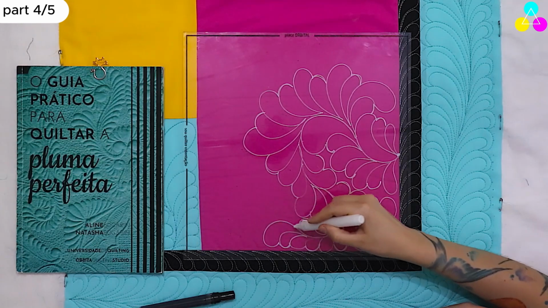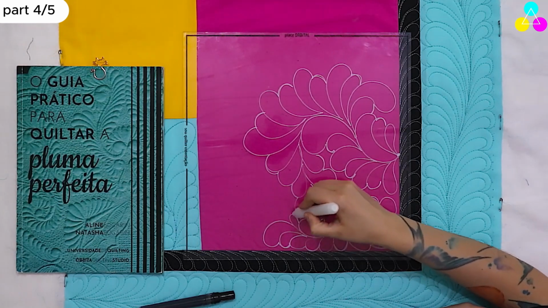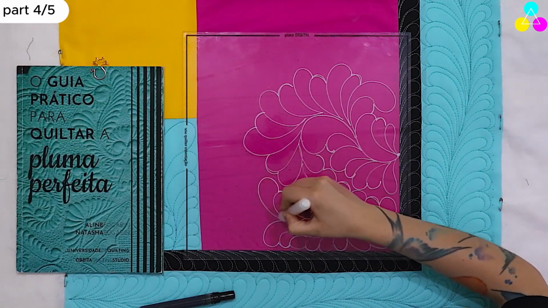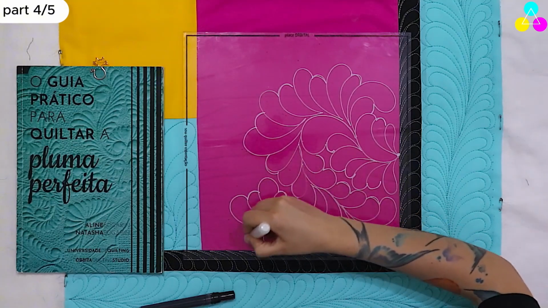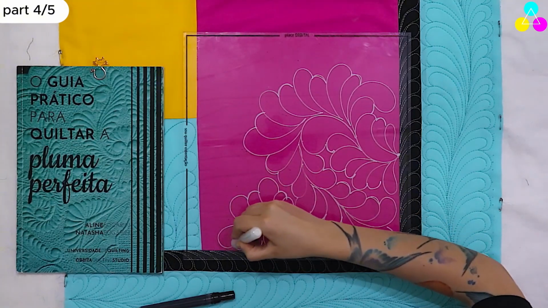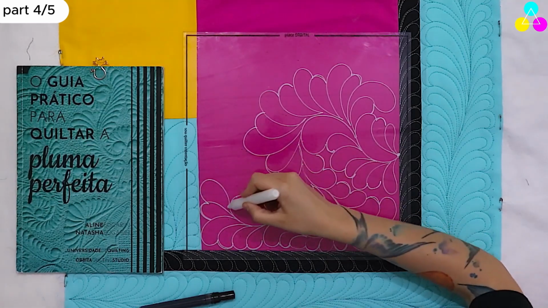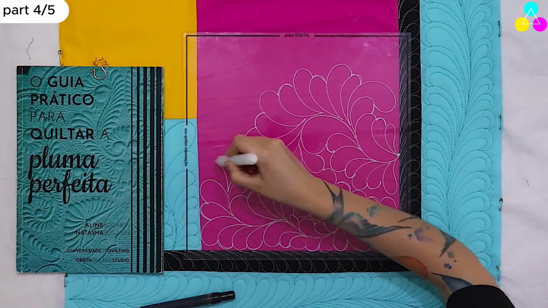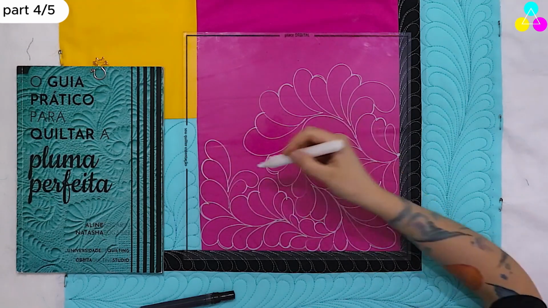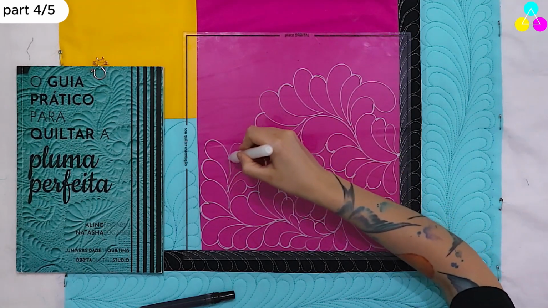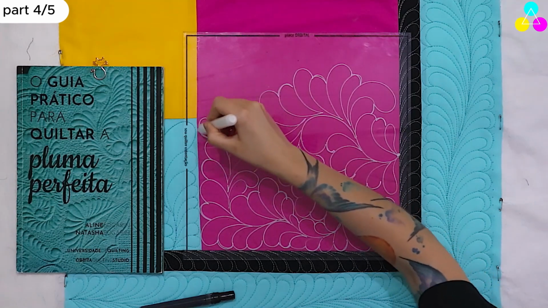And now that I have one curve in this side, I will do this, and I will move to the other side. And then I'm going to do 2 more here, and we are ready to go to the other side.